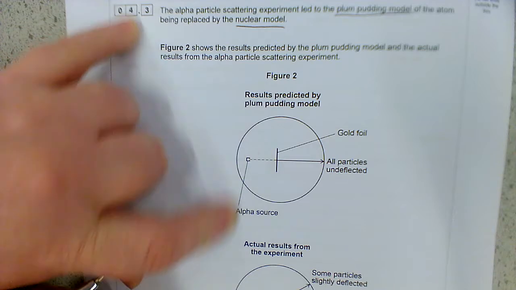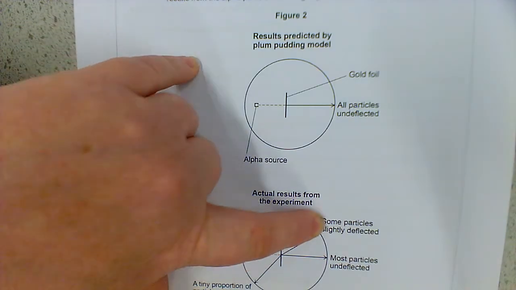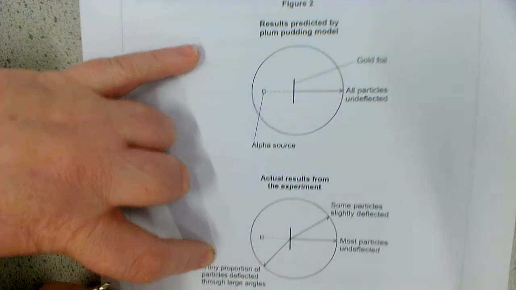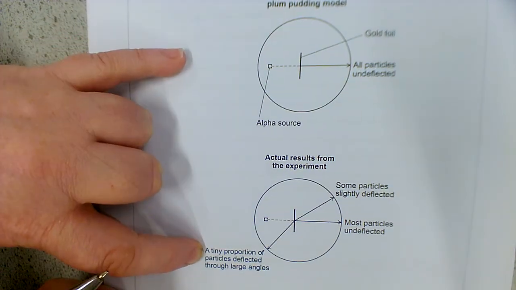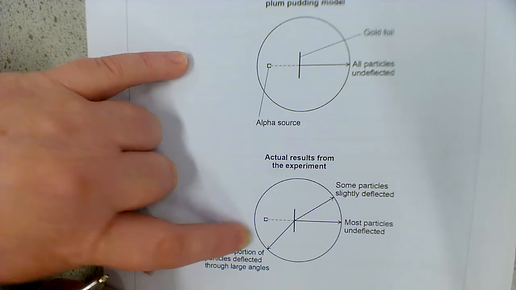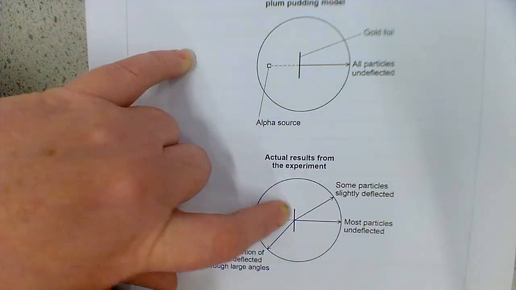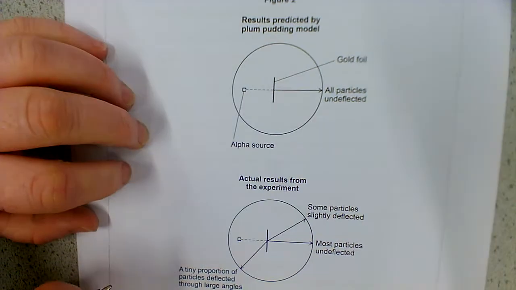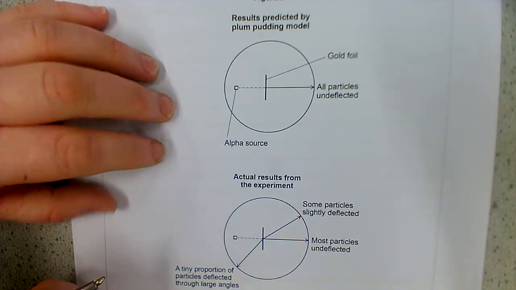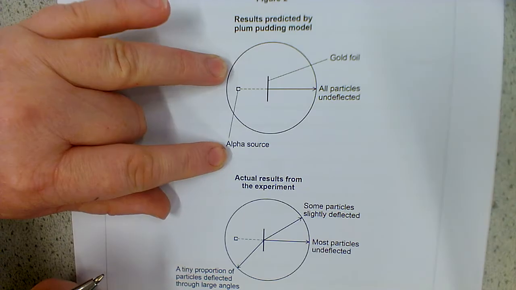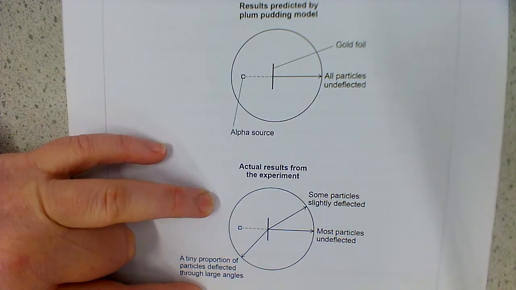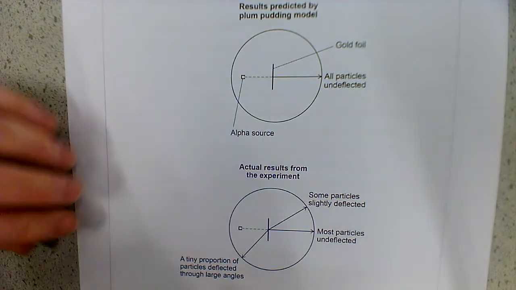All particles undeflected, and the actual results, some particles slightly deflected, tiny proportion of particles deflected through large angles, but most go through undeflected. They want you to use these words. They literally want you to say, oh, they thought this was going to be the thing, but this happened. This is why. Okay, so keep that in mind when you're writing this out.